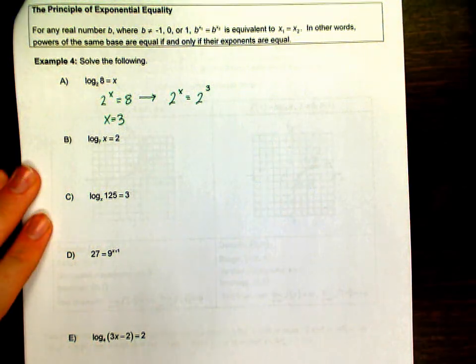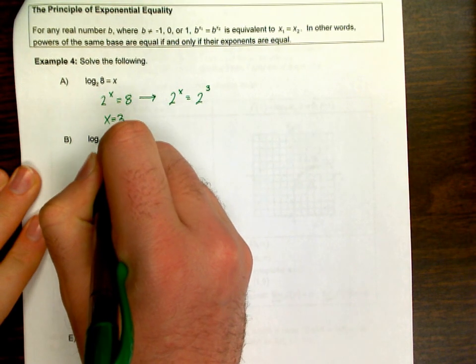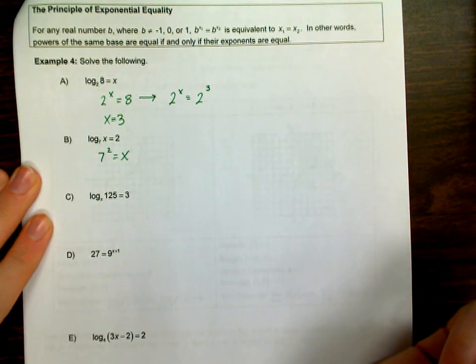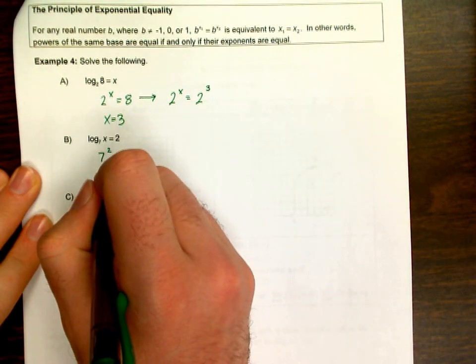Sometimes things are even simpler, though logs tend to overcomplicate a few things at times. We can rewrite this one as 7 squared equals x, which you can look at and handle. We know that x has got to equal 49.